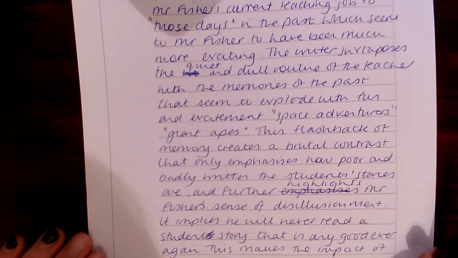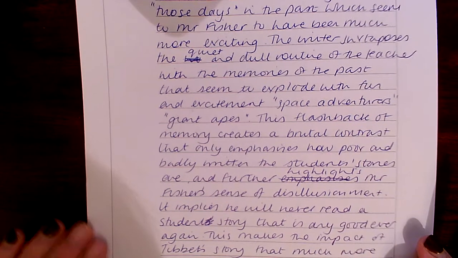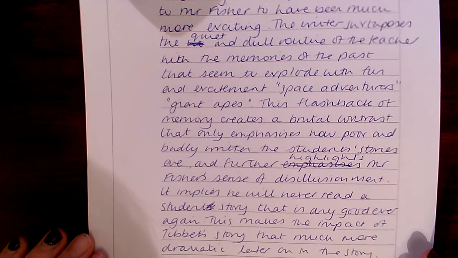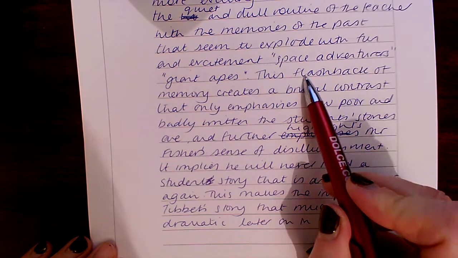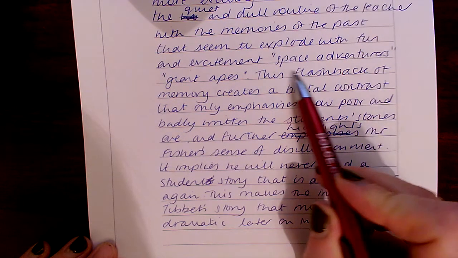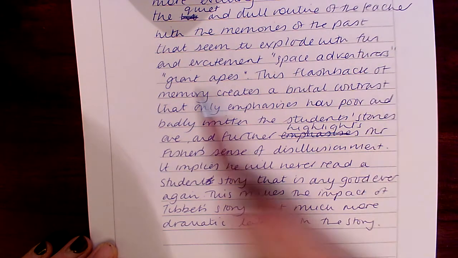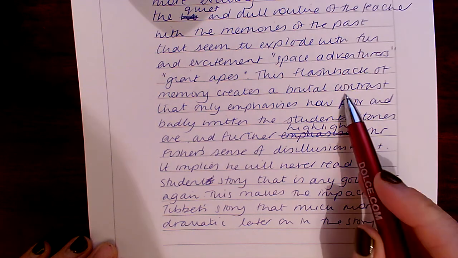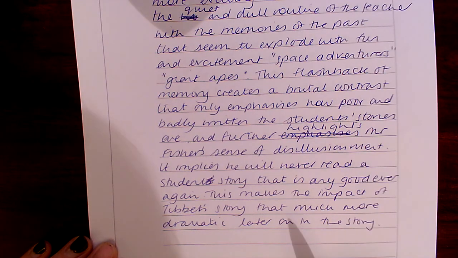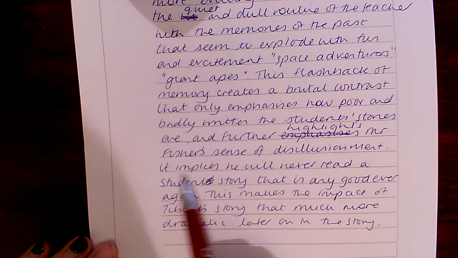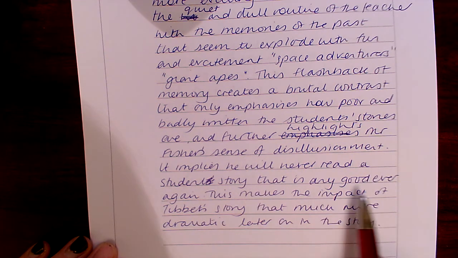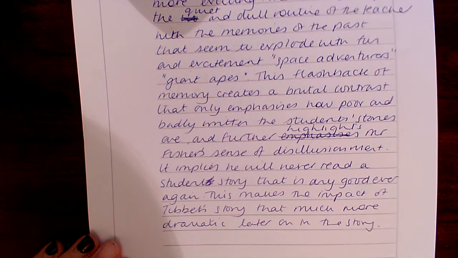The writer juxtaposes the quiet and dull routine of the teacher with the memories of the past that seem to explode with fun and excitement, space adventures, giant apes. This flashback, this is one of the bits of terminology that I keep mentioning, this flashback of memory creates a brutal contrast, also terminology, that only emphasises how poor and badly written the students' stories are and further highlights Mr. Fisher's sense of disillusionment. It implies he will never read a student's story that is any good ever again. This makes the impact of the Tibbetts story that much more dramatic later on.